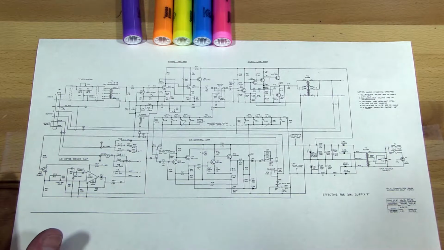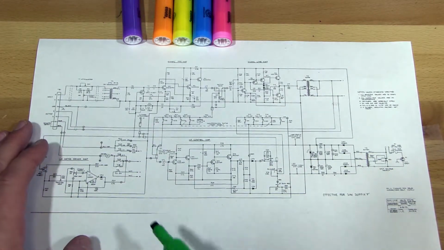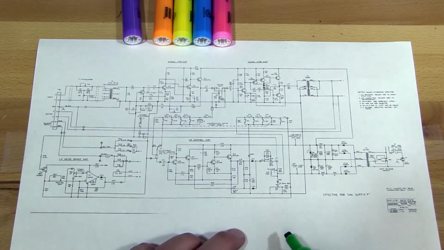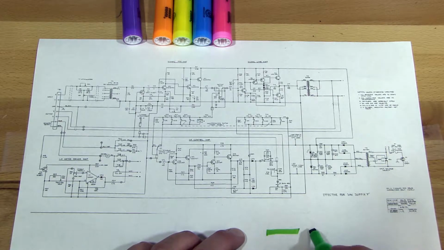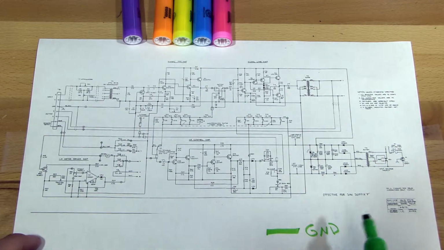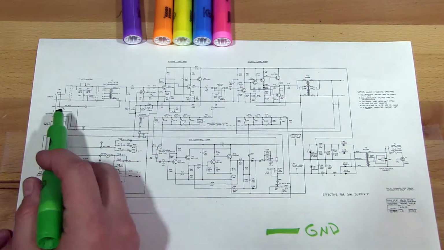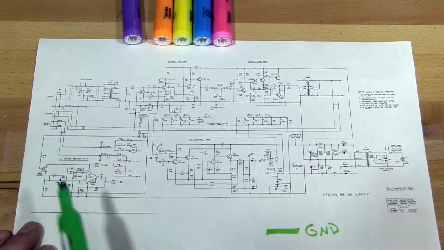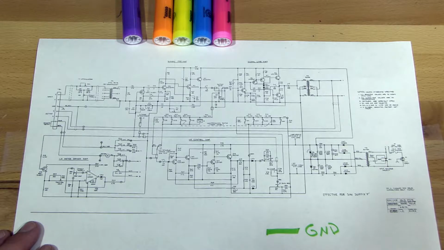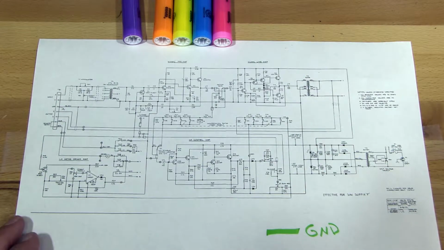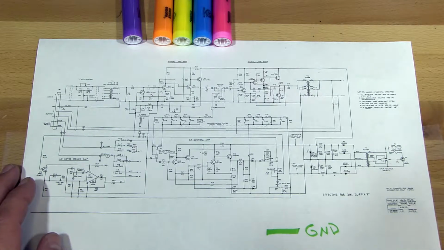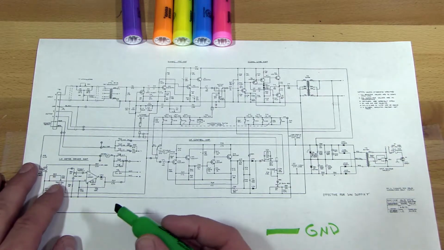So I'm going to start off with ground, highlighting it green. You're going to make sure you have a key somewhere so that someone else looking at this will know. So green is going to be ground. Now in this case, there's only one place in the circuit where we have a ground symbol, right here. A lot of times you'll have it in a number of places. Here, instead, there's a wire drawn all the way around the circuit for ground. So it makes for a little bit messier schematic, but it's pretty easy to understand.